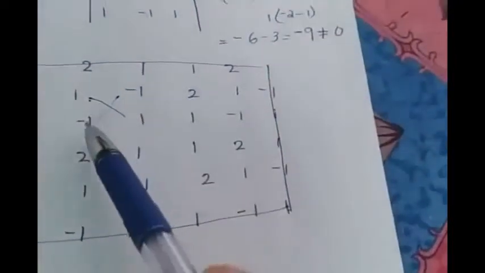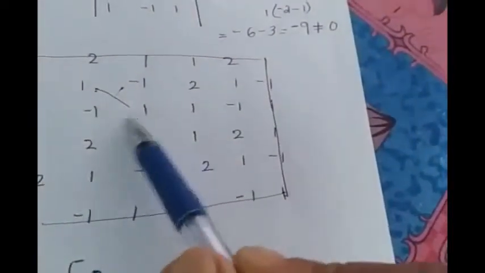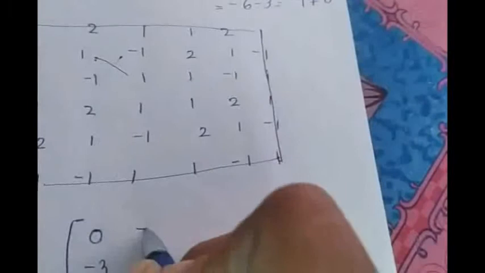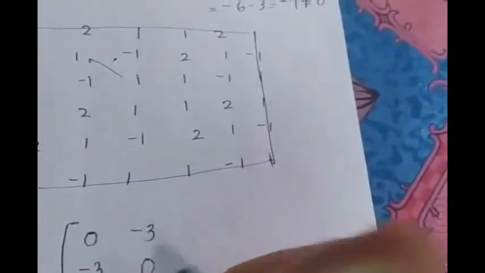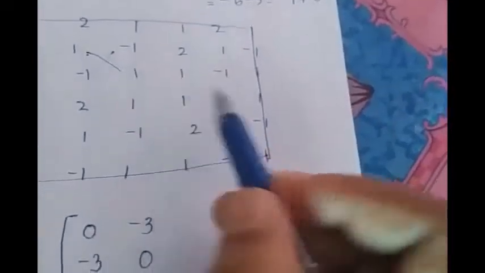Again, minus 1 into 1 minus 1 minus 2, that is minus 3, will become the second column. 1 minus 1 is 0. 2 minus minus 1, that is 2 plus 1, which gives you the value 3. So minus 3, 0, 3 will be the second column.